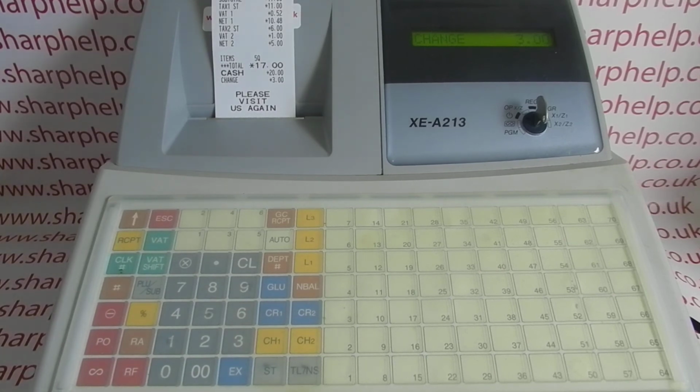As I said at the start, pages 22 to 24 of the manual are going to be really useful. If you haven't got a copy of the manual, you can download it from sharphelp.co.uk.